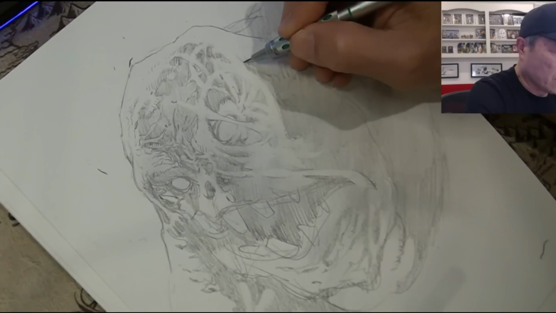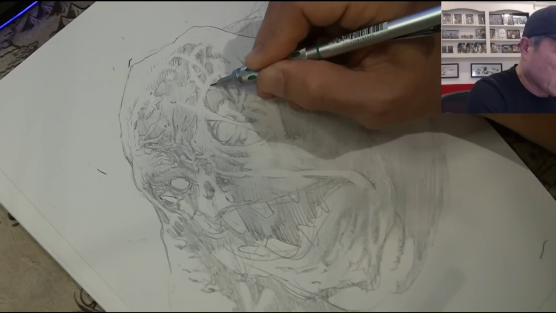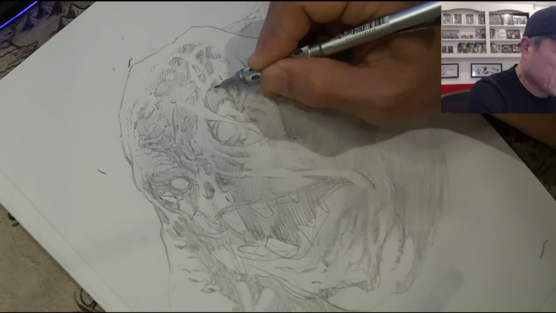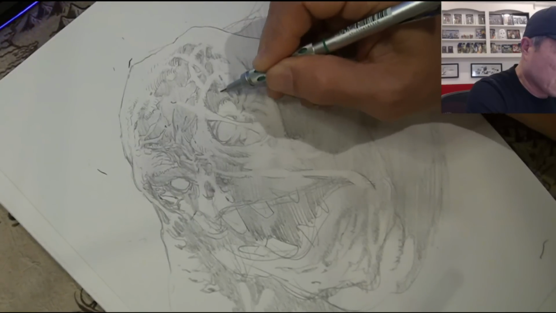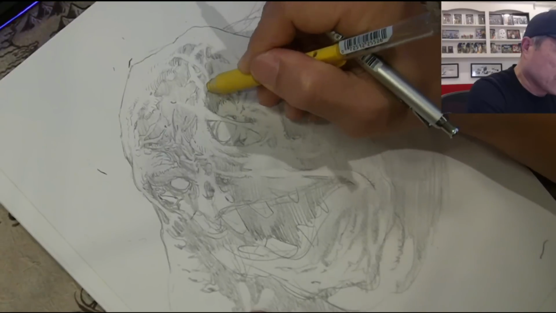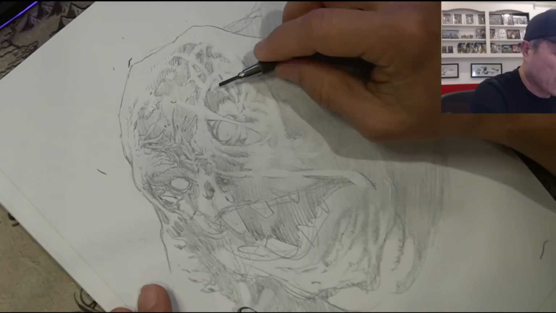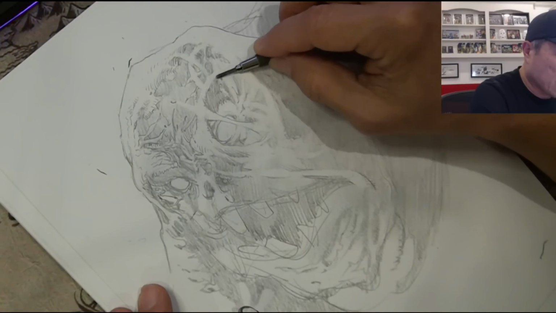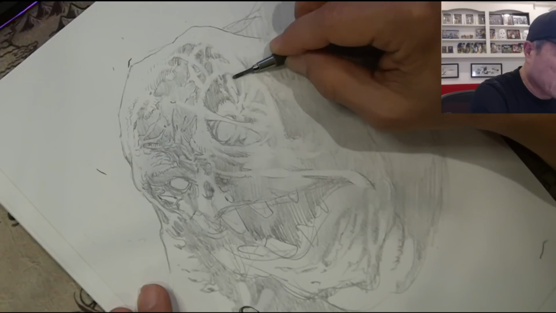Just something a little different. Then this thing has to cast a shadow. That's too dark, so I'm going to lighten that back up. But this thing casts a shadow throughout.